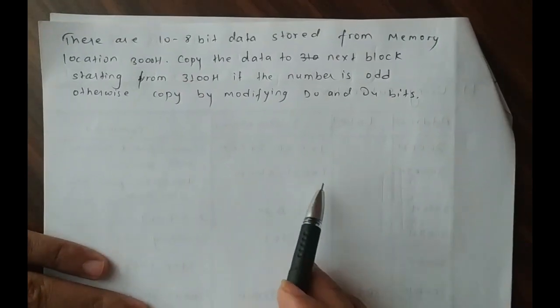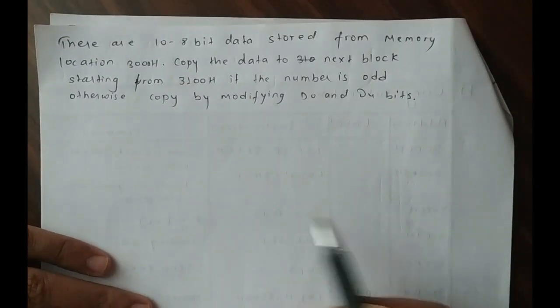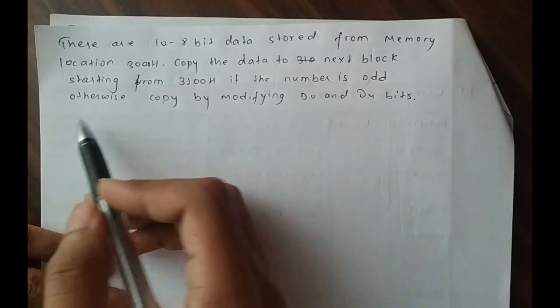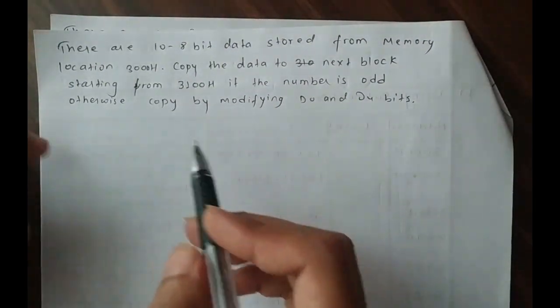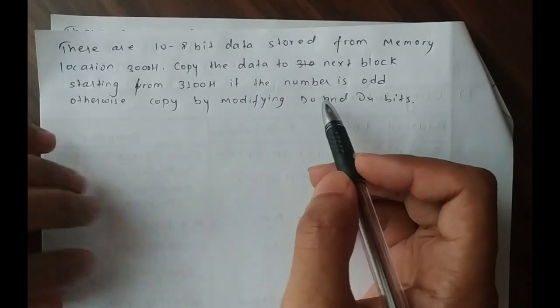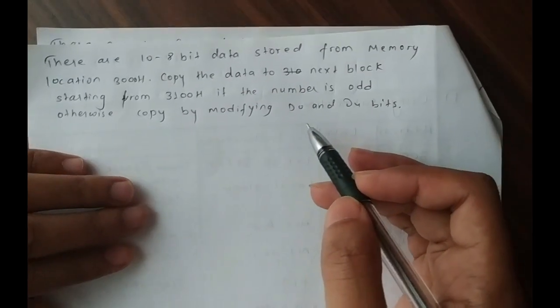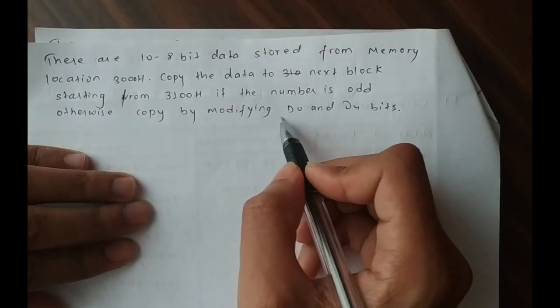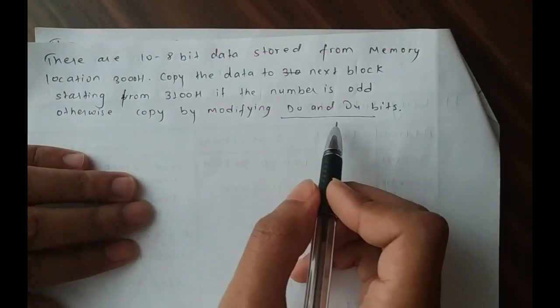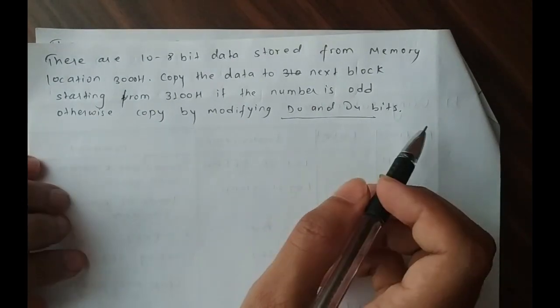This is a quite popular program and comes with different variants, and in today's video we will learn about this program in which you have to check the number. If it is odd, then transfer to the next memory block, and if it is even, then transfer to the next memory block by modifying D0 and D4 bit. But remember, transferring means copying here.